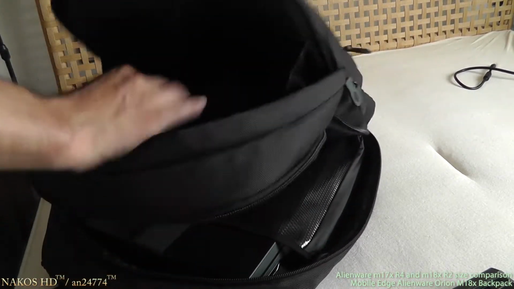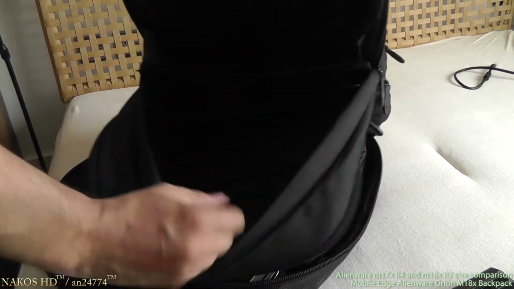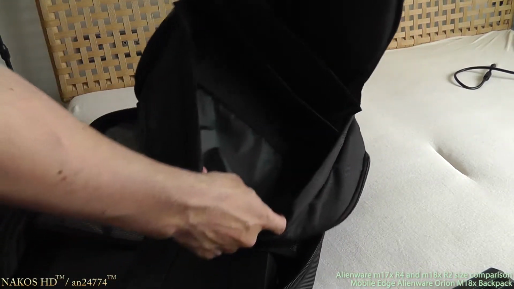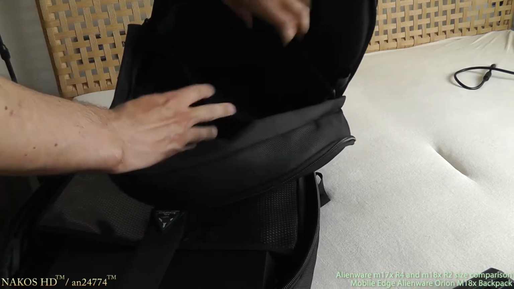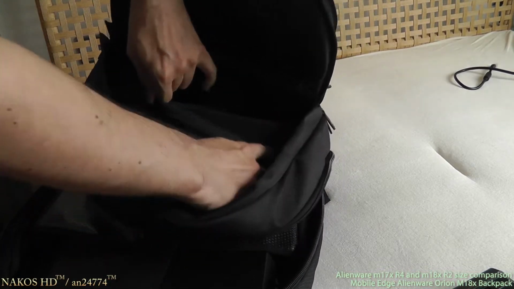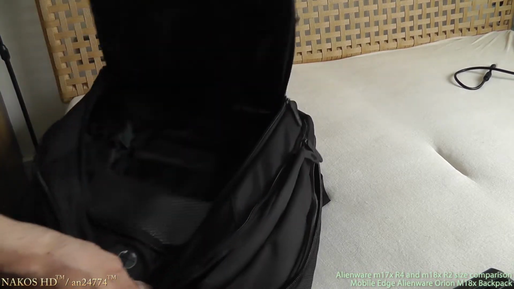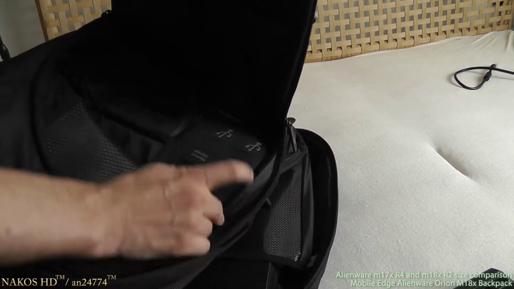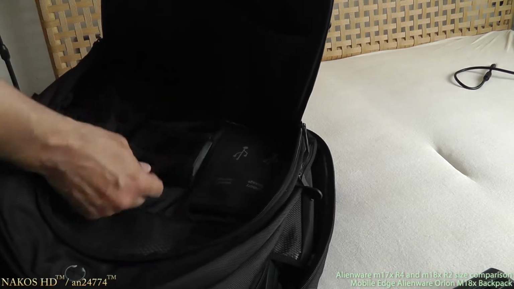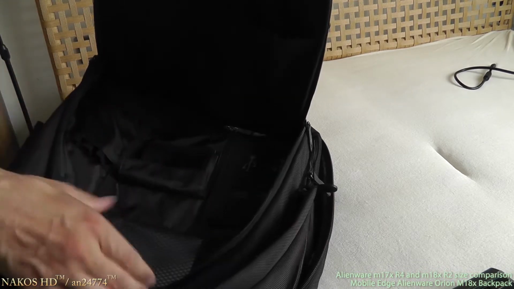This bag has a lot of other sections. So there is one with a lot of areas and pockets. Also there's another one in front where you can put even your USB memory storages or anything which needs to be closed in.